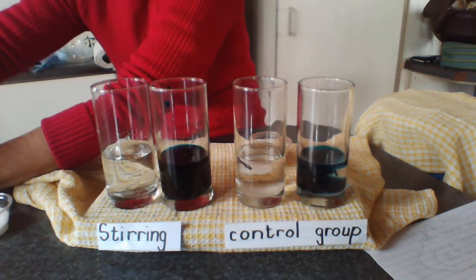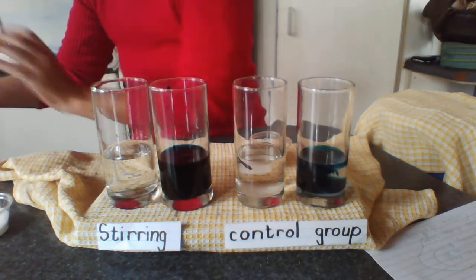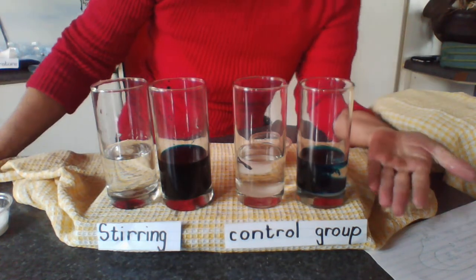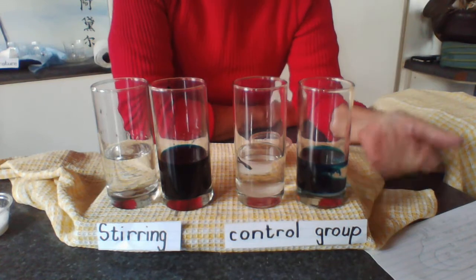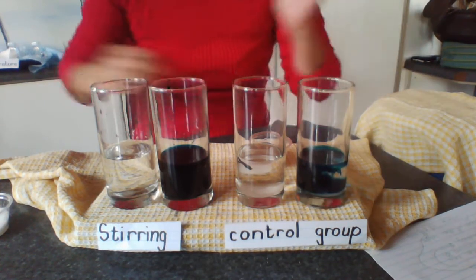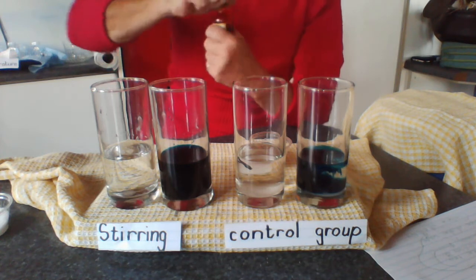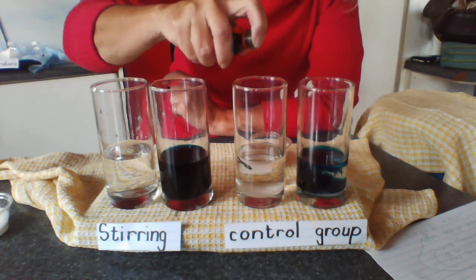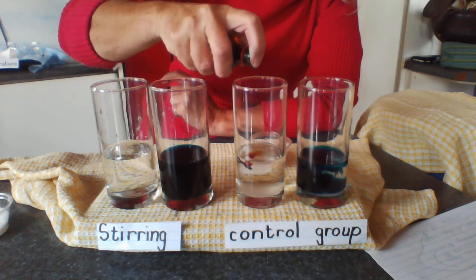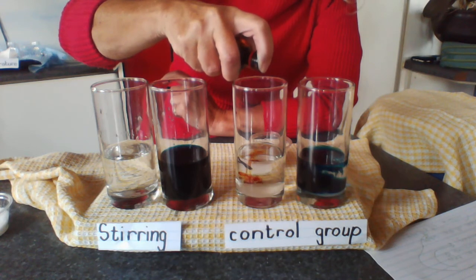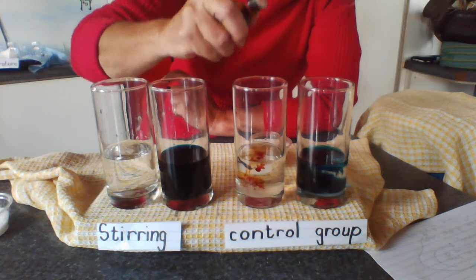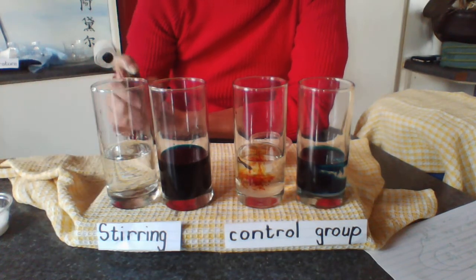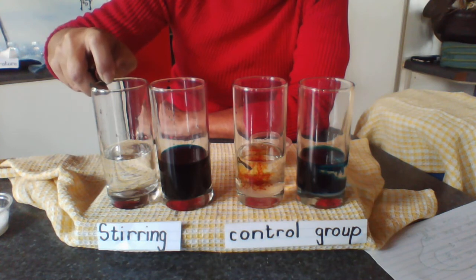You can do this with a few drops of different food coloring just to see the difference. This is still not really dissolving into the water. Let's have a look if another color will do the same or have the same reaction. Remember, why is this our control? We do not change it. In other words, we do not stir it, because stirring is the factor that influences the rate of dissolving.